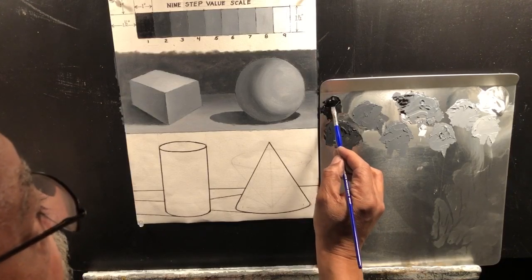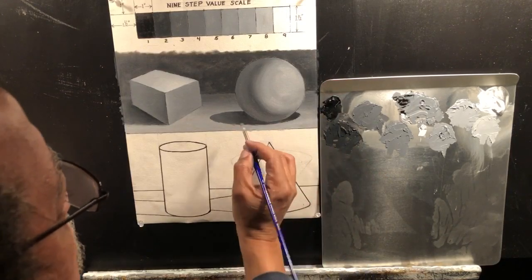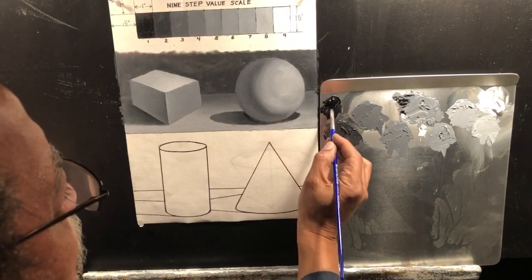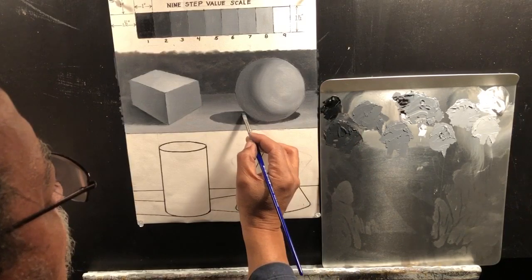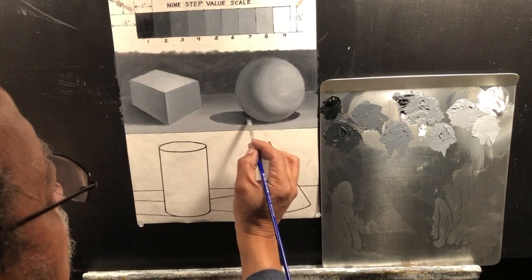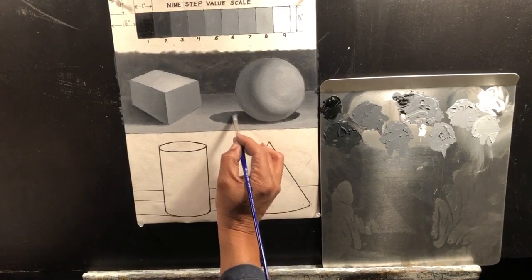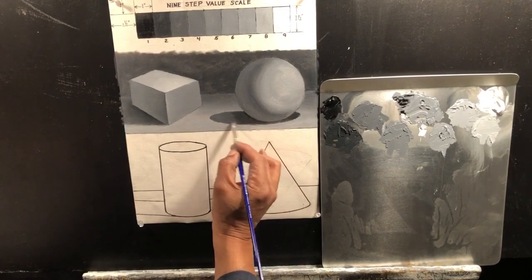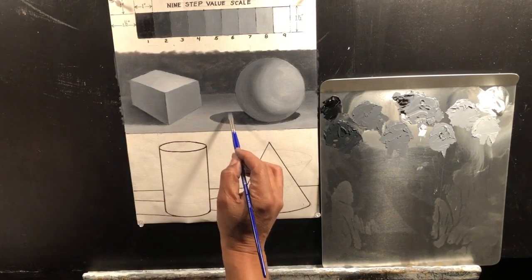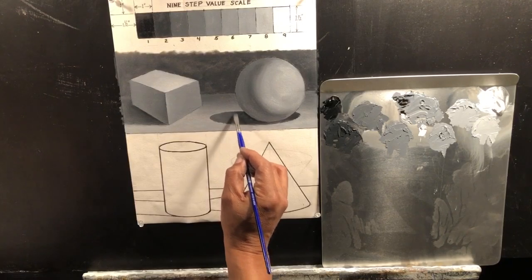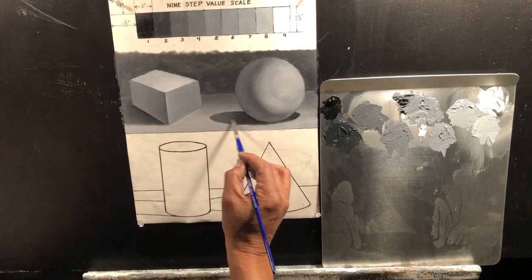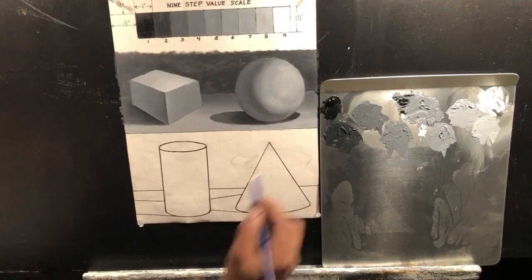Now I'm going into black. Value number 1. I'm going to put that right up under here. Right up under there. And blend it out some. Blend it out. Wipe the brush off real good. Blend this area somewhat. Wiping the brush off is very important so you don't have a lot of paint under it.